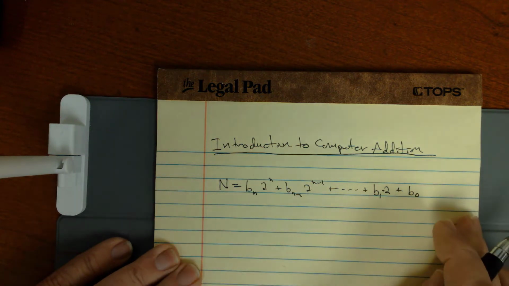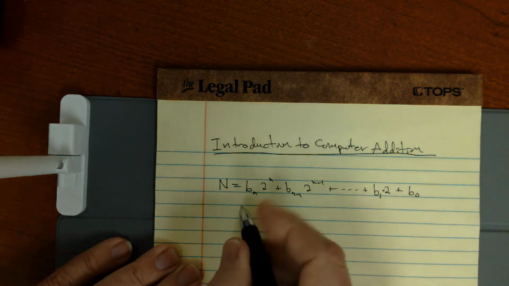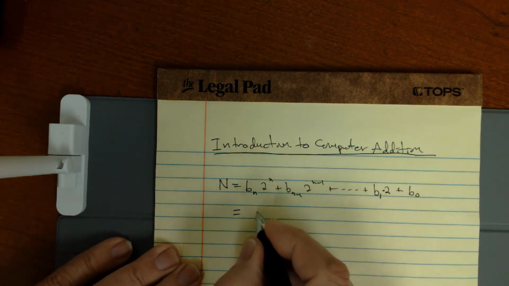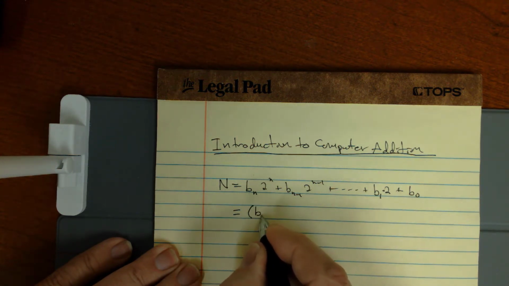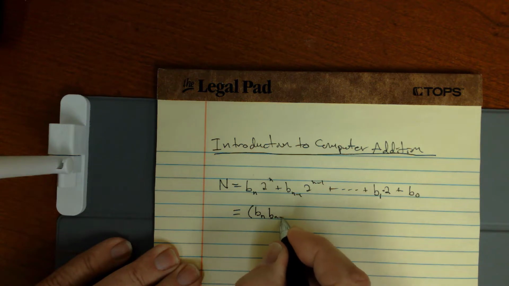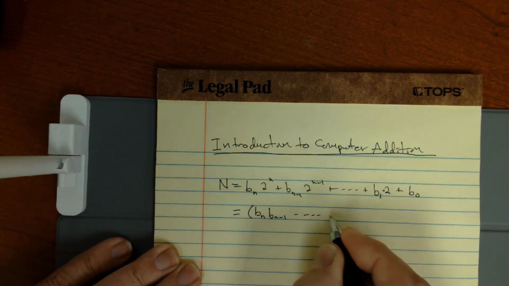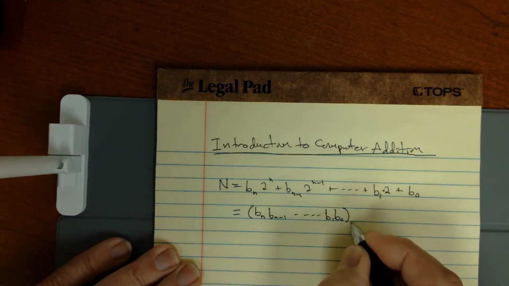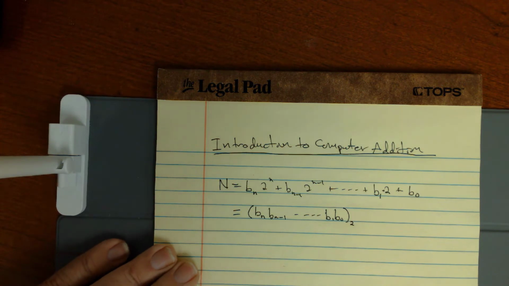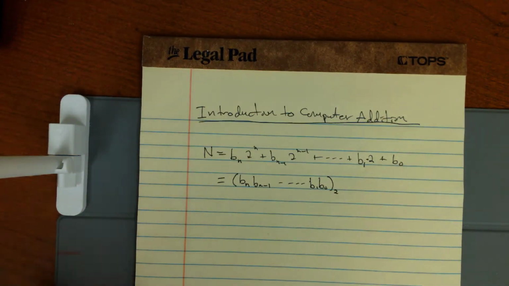But we don't write it like that because it takes up too much space. What we do instead is put it in its binary form as b_n, b_(n-1), dot dot dot, down through b_1 and b_0, with a little subscript outside to say this number is binary, in base 2.